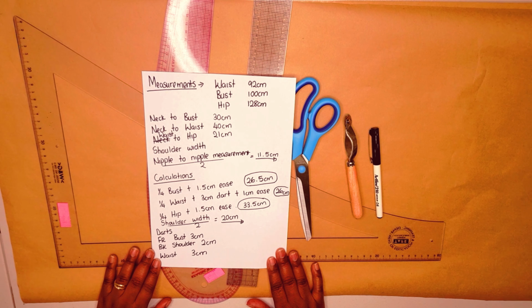You also need to take a few measurements beforehand: your waist, bust, and hip measurement, neck to bust, neck to waist, waist to hip, shoulder width, nipple to nipple measurement divided by 2. This will give us the dart position on the waistline.